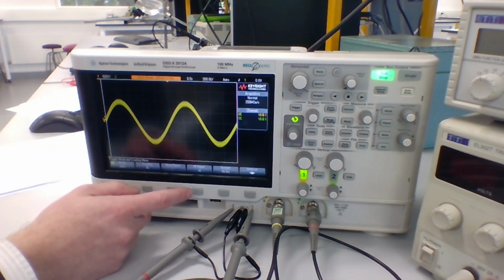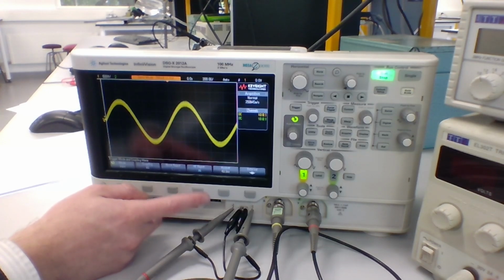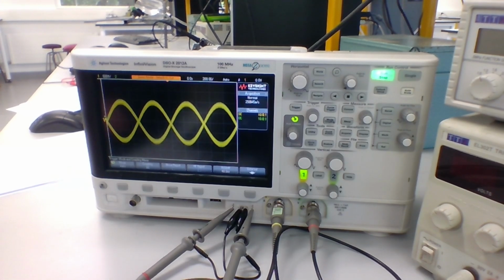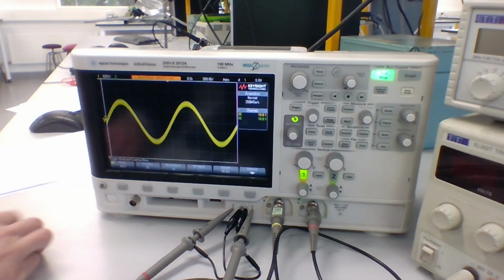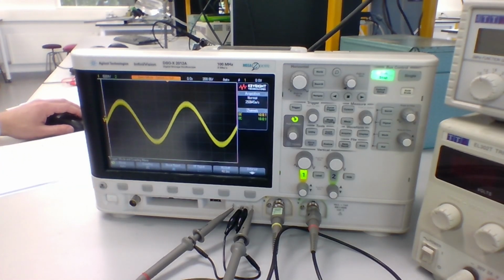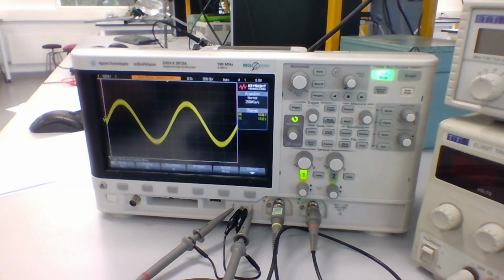What we're going to do is look at a second option we have available to us. So we're going to turn off the high frequency reject option, and we're going to press this one labeled noise reject. What this does is apply a filter that's not based upon the frequency of the signal, but based upon the amplitude. It plays around with what's called the hysteresis.